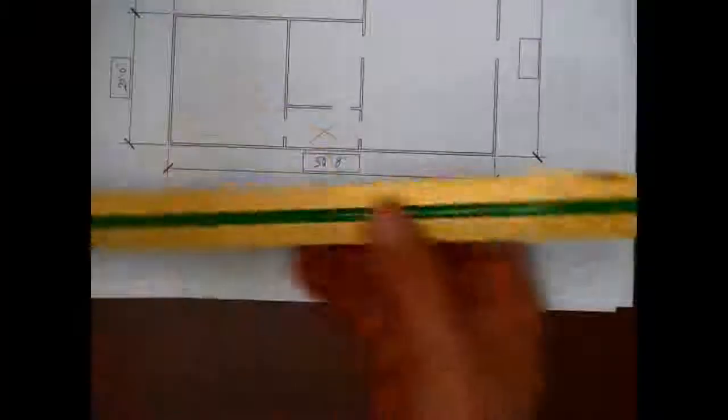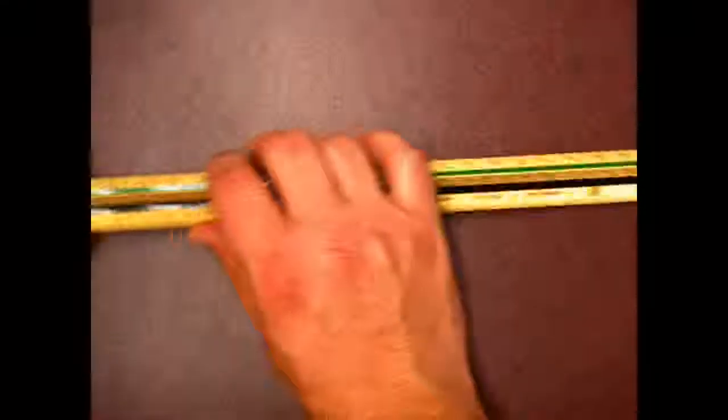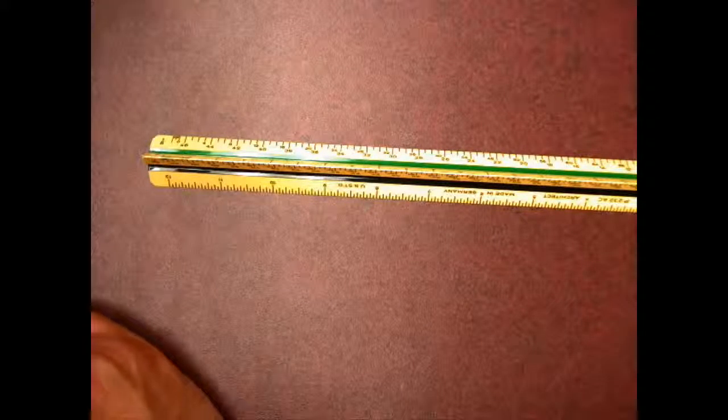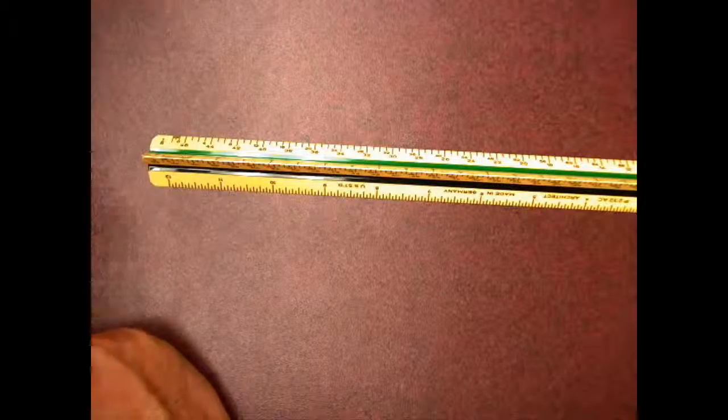To sum it all up, you're not going to be drawing with the scale. This isn't a hand-drawn class, but it's always good to understand what the scales mean and how they work so that you can actually go back and measure some existing drawings and pull those dimensions into your drawings.